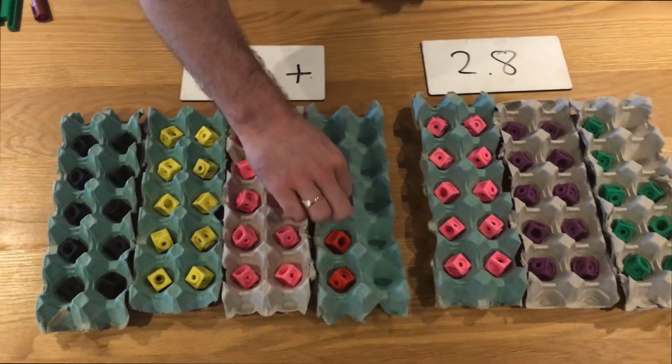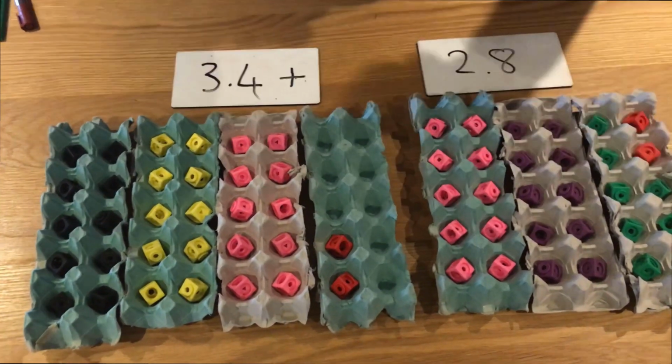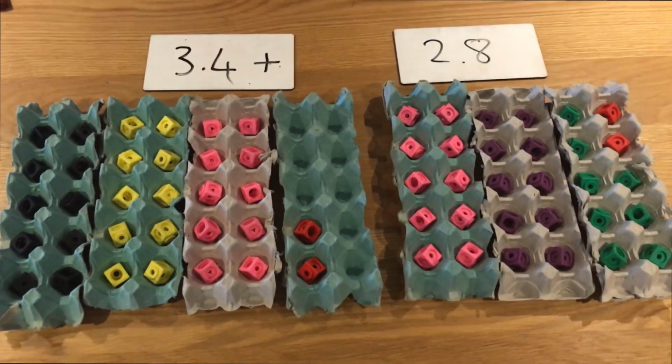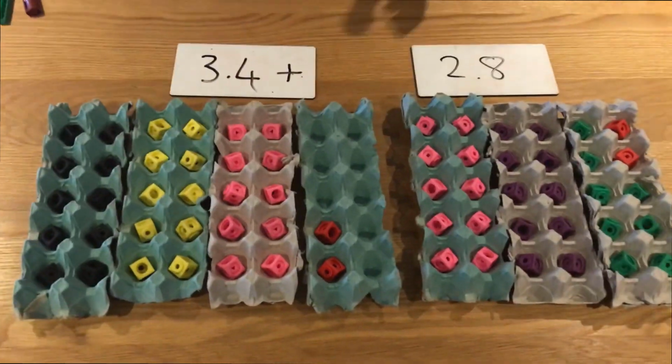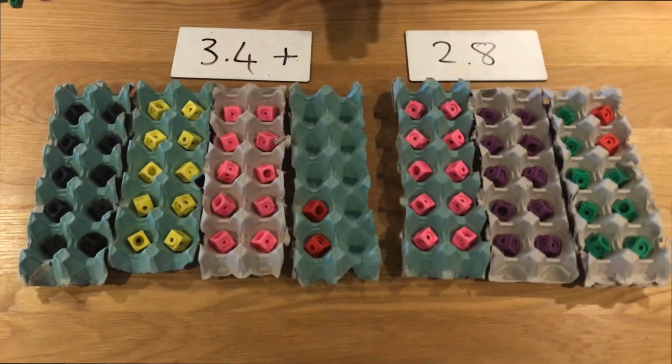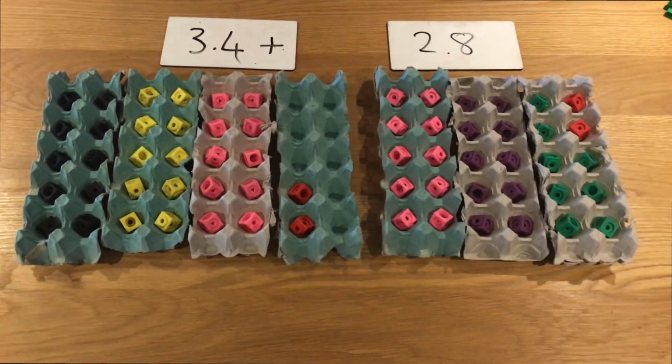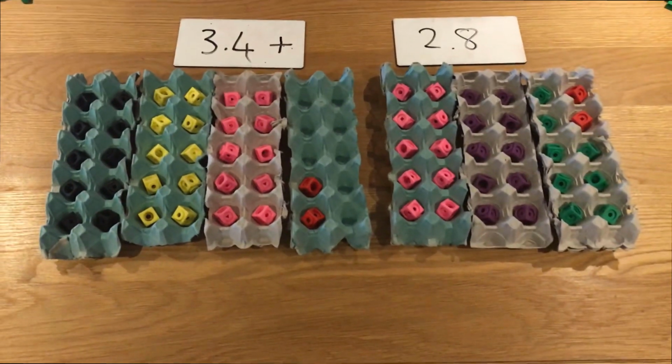I'm going to pass them over exactly like we did before, and suddenly the calculation is much easier. It's now 3.2, add 3. 3.2 add 3 is 6.2. So again, that should be quite a nice easy one to do.